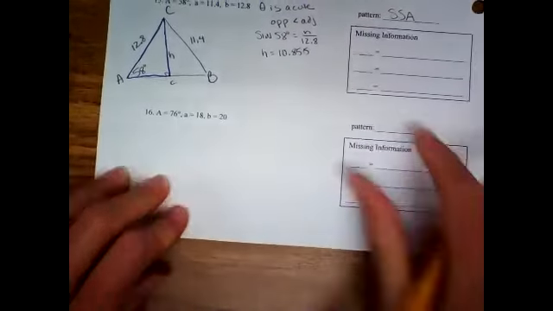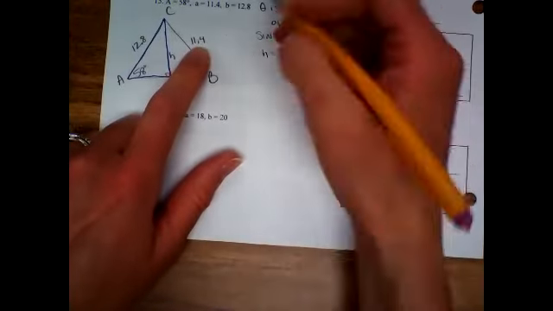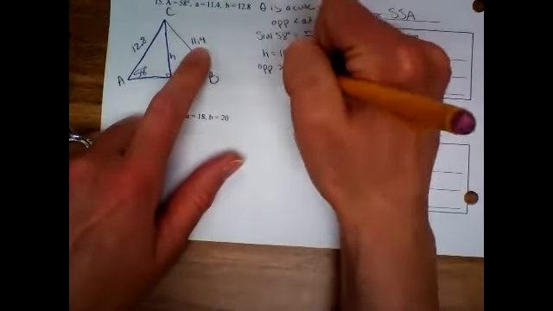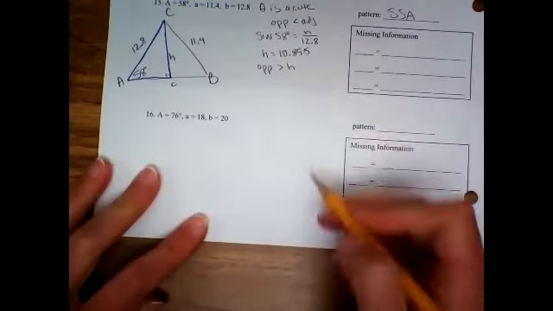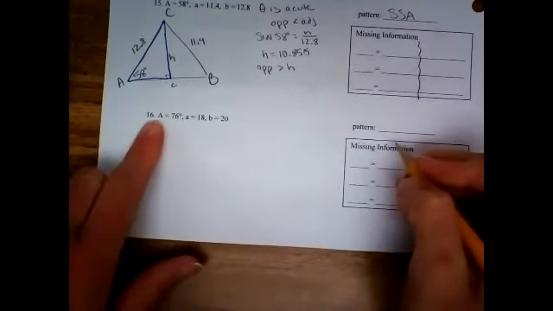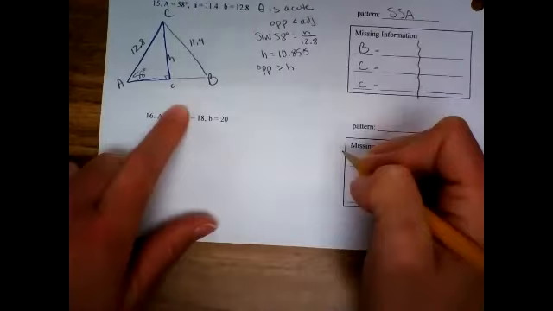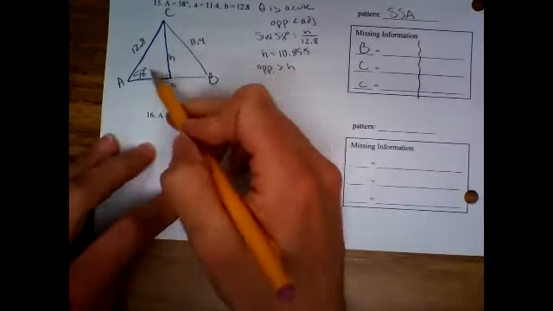And then you compare your opposite side with that. So opposite is still 11.4. 11.4 is bigger than 10.855. And this means we're going to get two solutions. So we are missing angle B, angle C, and little c. So you need a side across from an angle.